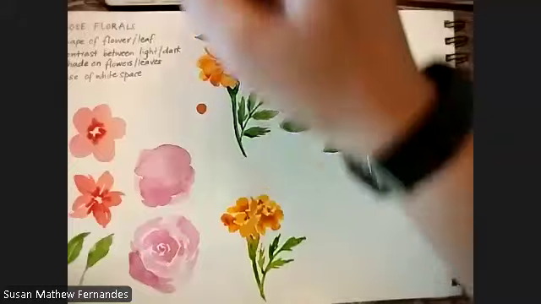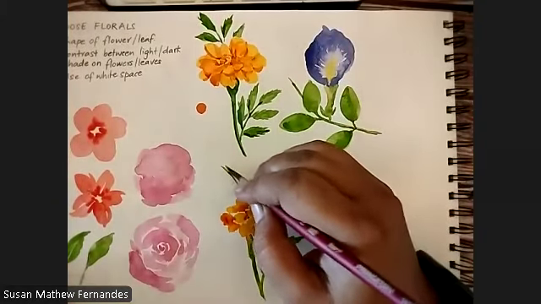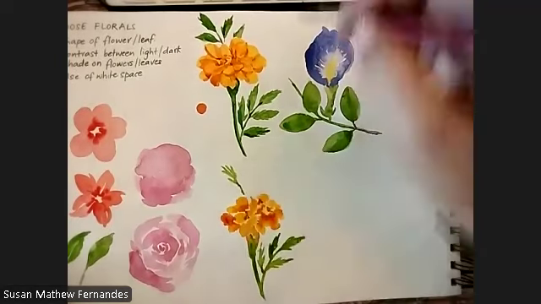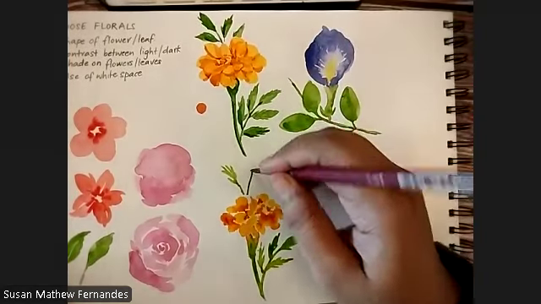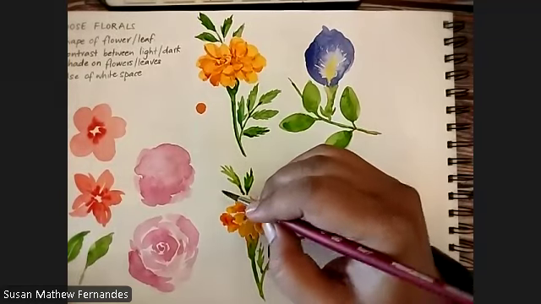So there will always be some artists whose work you will look at and say, oh, that's just too loose. I can't make out one flower from the other, or it's all just blending all there. That is very much acceptable in loose florals.